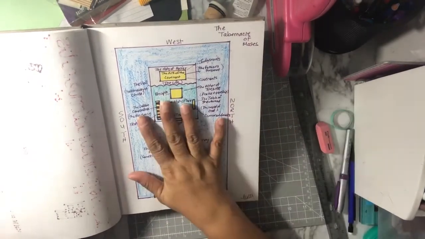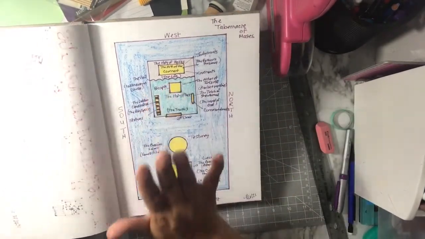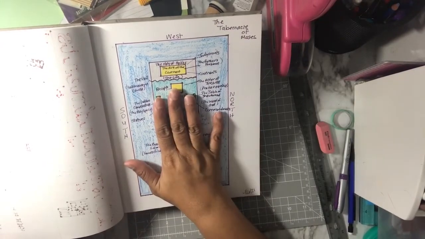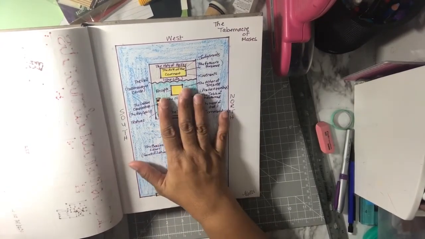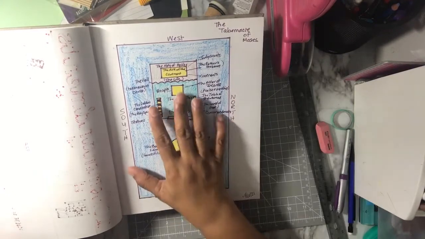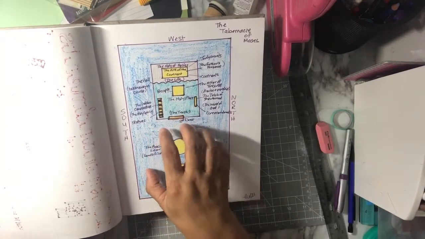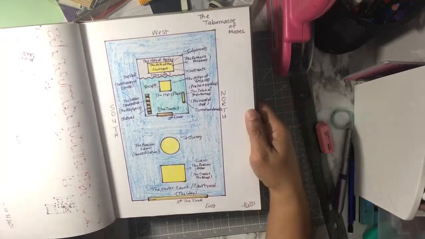tabernacle. But anyway, I'm going to get ahead of myself, but just know that this is really important, that Christians really need to understand this and know this. And it's not even taught in most churches or understood, but this is critical to your foundation, to your belief. So that is what I drew today.